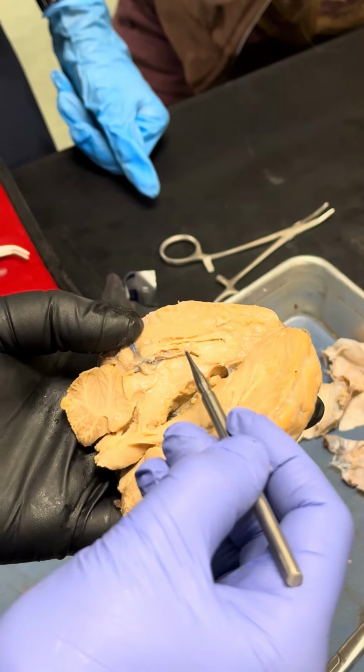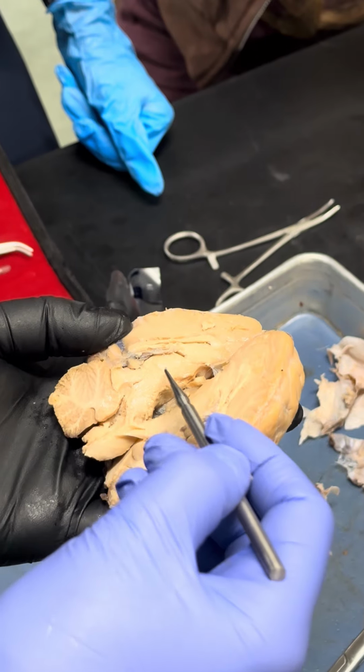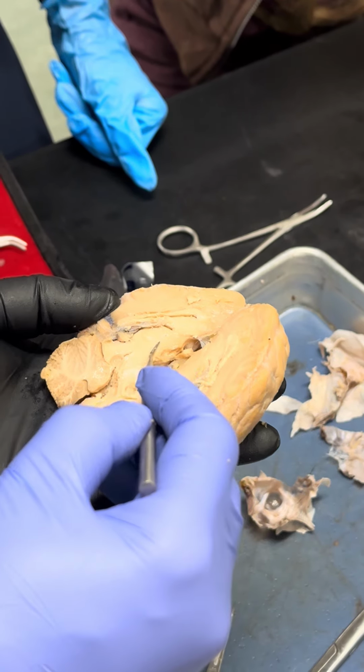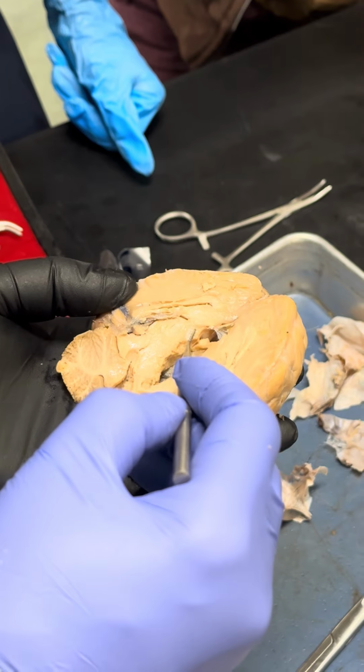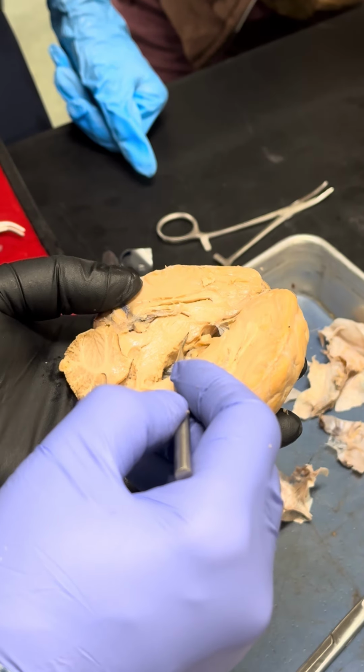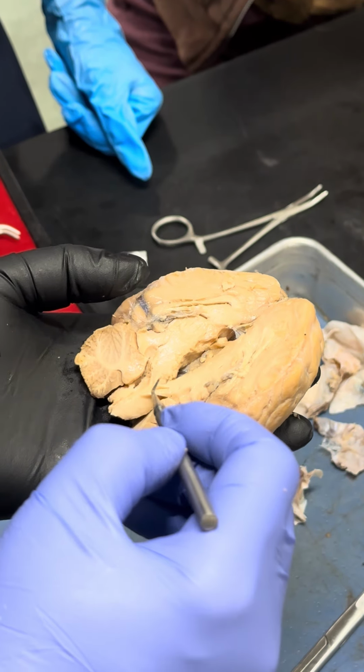And this area is called third ventricle. Inside third ventricle, you will see thalamus. Okay, thalamus. This is a thalamus, a relay station. Below thalamus, this area will be hypothalamus. Okay, hypothalamus.